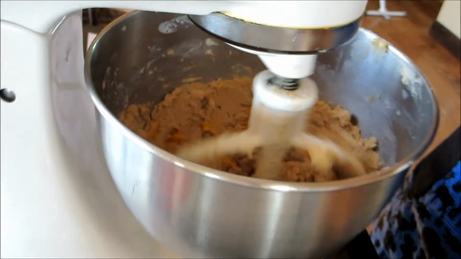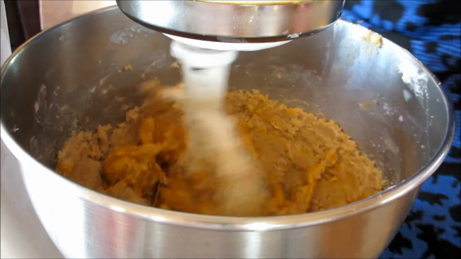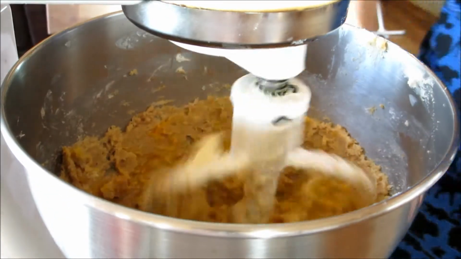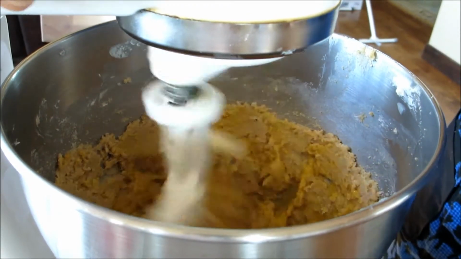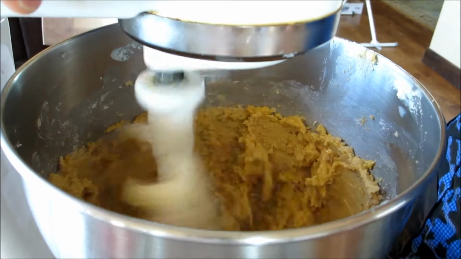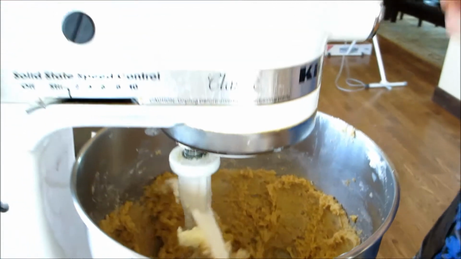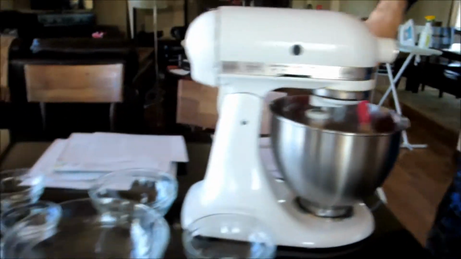Okay, so for my 4th ingredient, we're going to add our eggs to our creamed sugar and butter. I'm going to make sure it's blended completely. Scrape the sides. Okay.